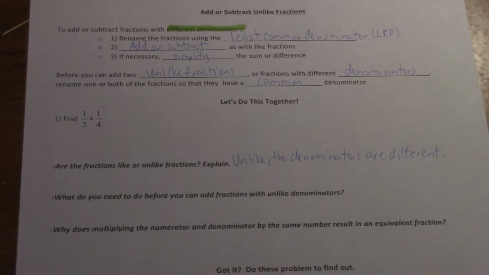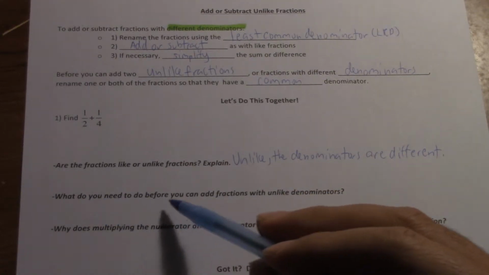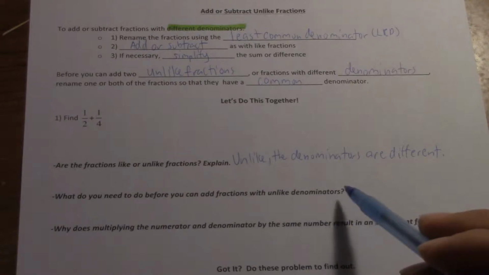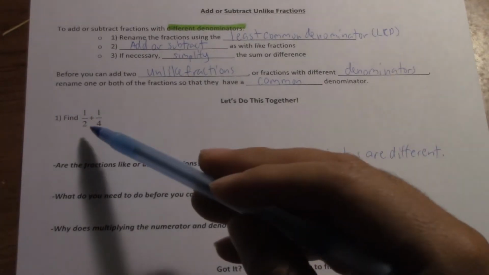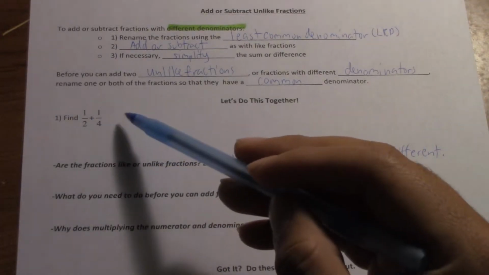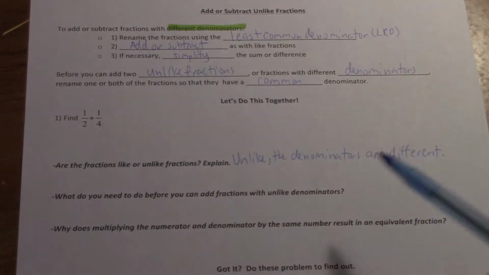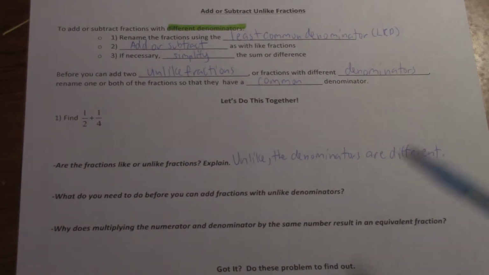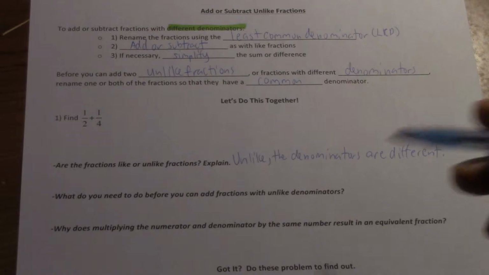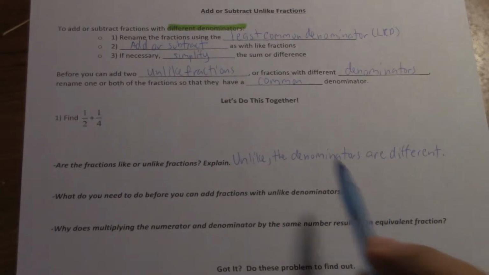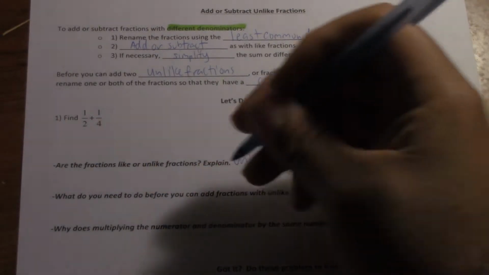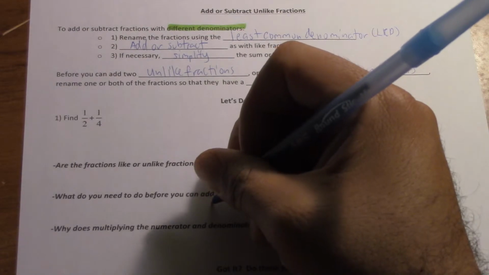All right. The second thing we have to ask ourselves is, what do you need to do before you can add fractions with unlike denominators? So I can't just start adding 1 plus 1 because the denominators are not the same. If they were, I could do that, but because they're not, I have to do something. Therefore, I need to rewrite each of these fractions using the LCD, or least common denominator.